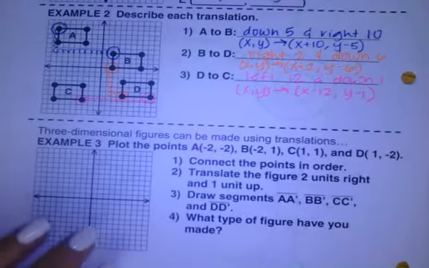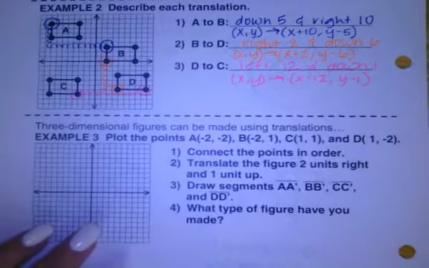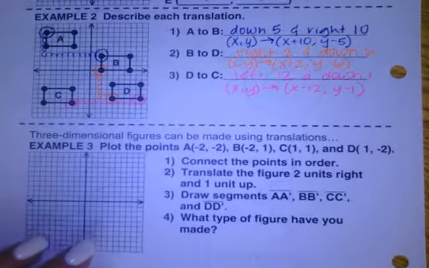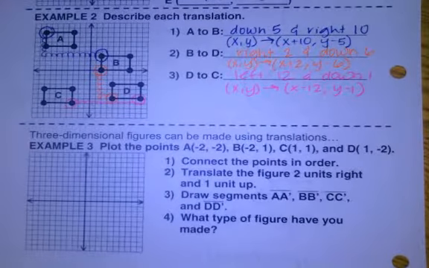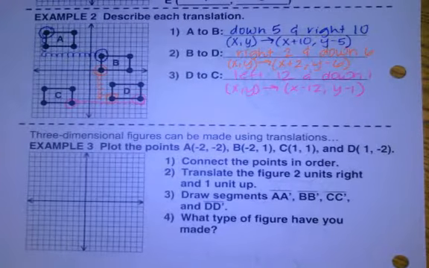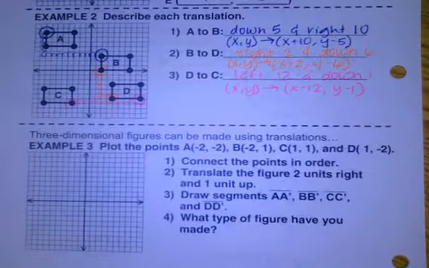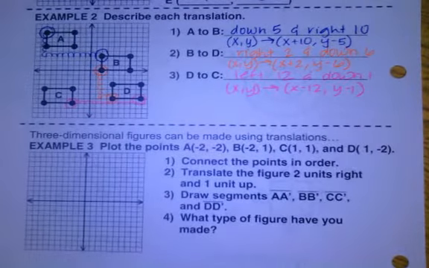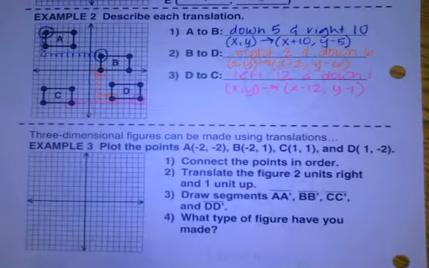Okay, any questions over coordinate notation or how to visualize how a translation has been applied? Pretty simple, right? Okay. Like I said, the biggest thing here is making sure you don't accidentally switch your x and your y. So make sure left and right go on your x value, up and down go on your y value. Alright, example 3.